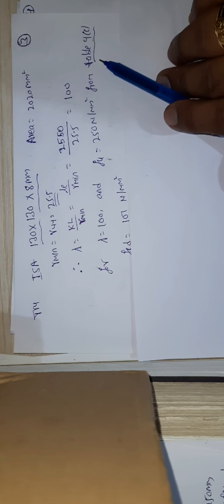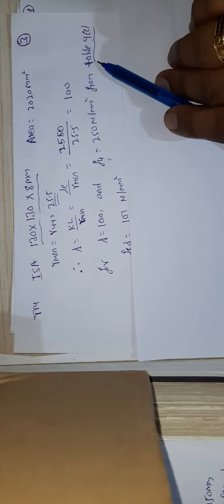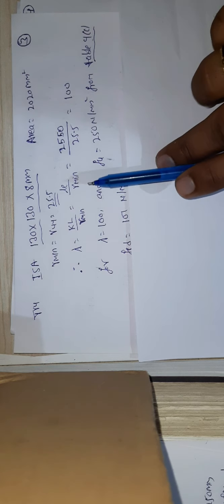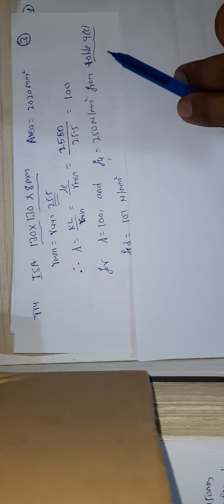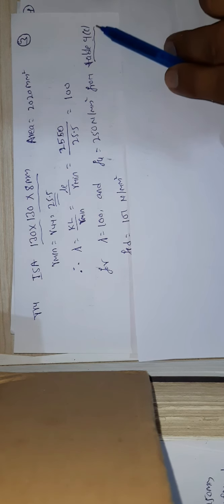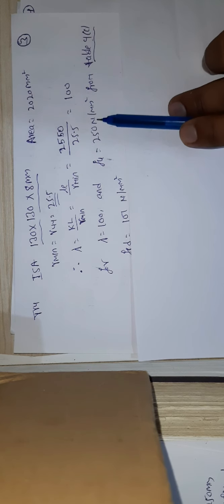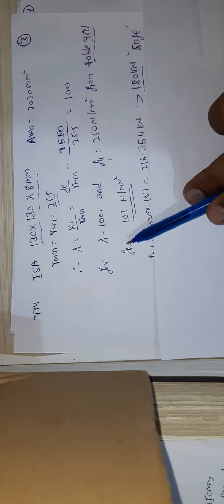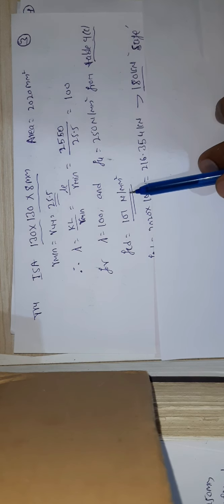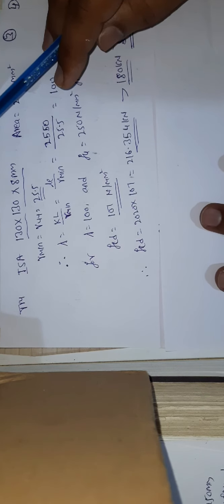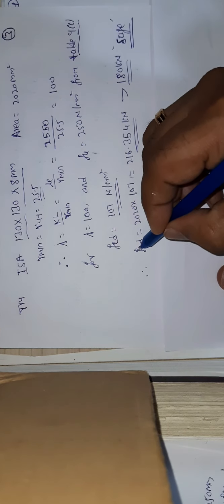Guys, please go and check the respective cross sections in table number 10. There they give which buckling class the section belongs to. The cross section I selected belongs to buckling class C. Then you need to go for table number 9C. For lambda equals 100 and Fi equals 250, we need to calculate the fcd from table number 9C. Then here this is Pd.